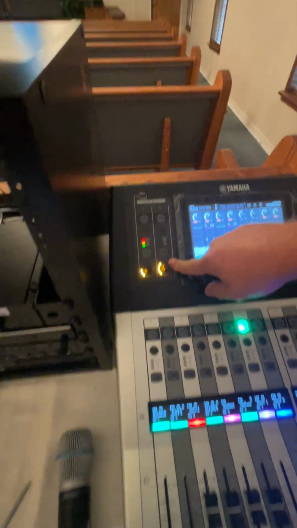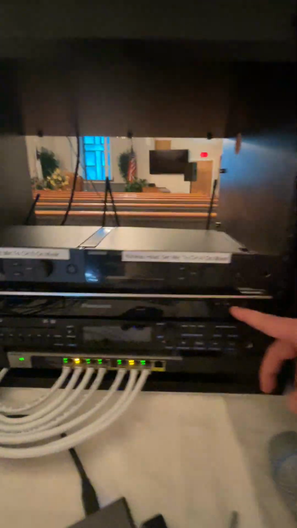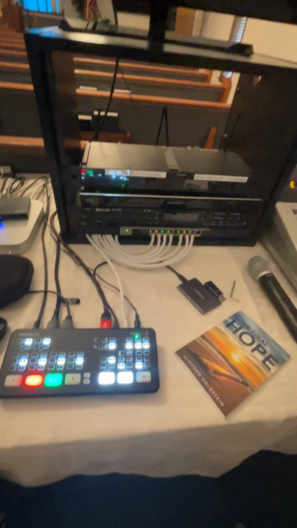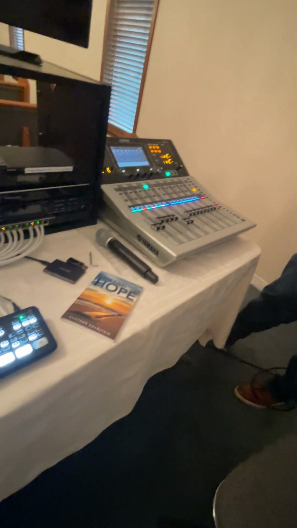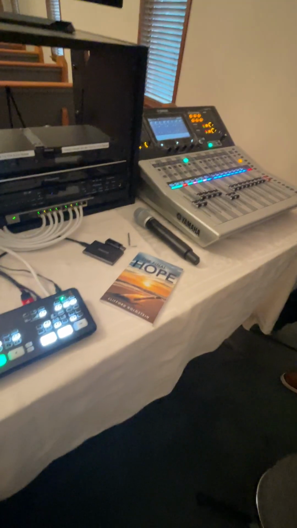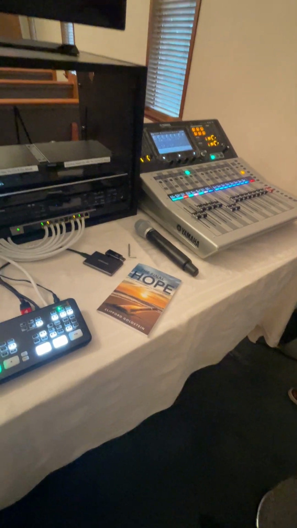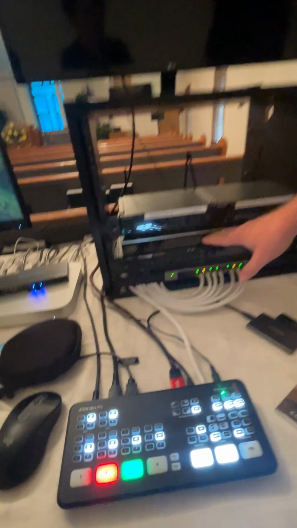Now, this DVD player, I could not get it to turn on. It is connected to the system, but it's not run through here yet. I didn't bother with it since it wasn't working. But if you do decide you want a DVD player in here, that's fine. If you can figure out how to get this turned on, I couldn't figure out how.